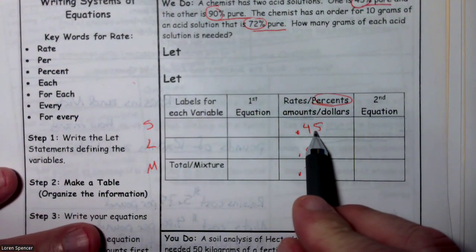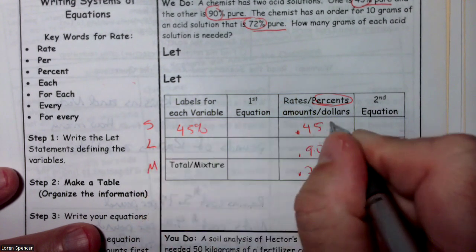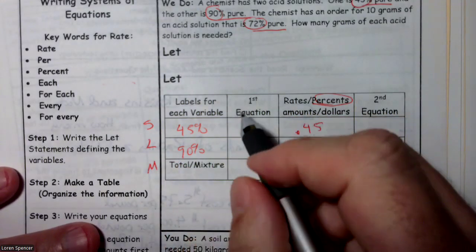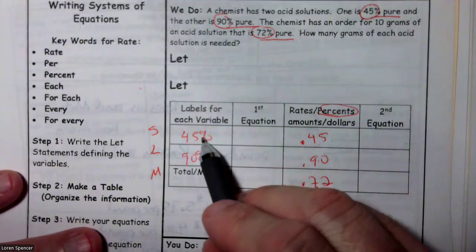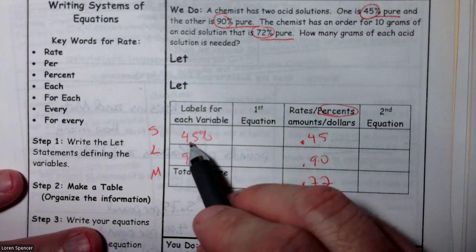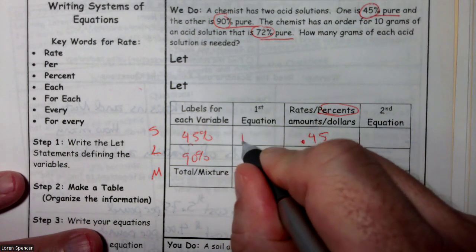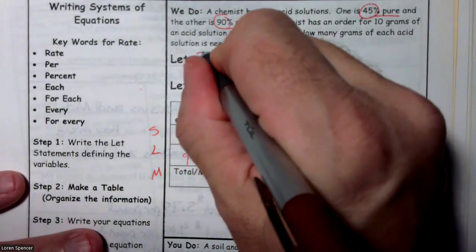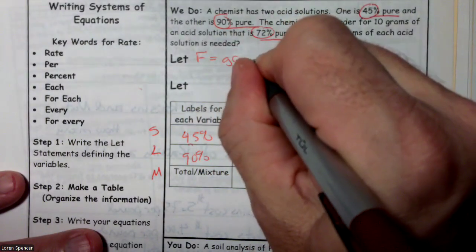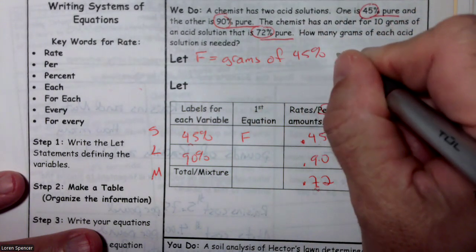So I need a variable to represent this. By the way, this is my 45% that I'm mixing, and this is my 90% I'm mixing, and it's acid. I need a variable to represent that. Well, it's hard to come up with one. So I sit there and go, what letter does it start with? Well, 45 starts with F. So let F equal grams of 45% acid.